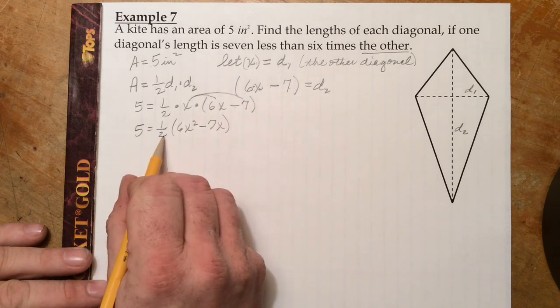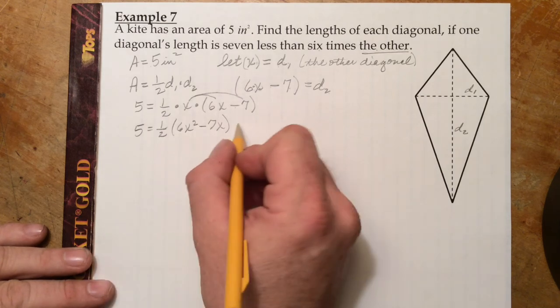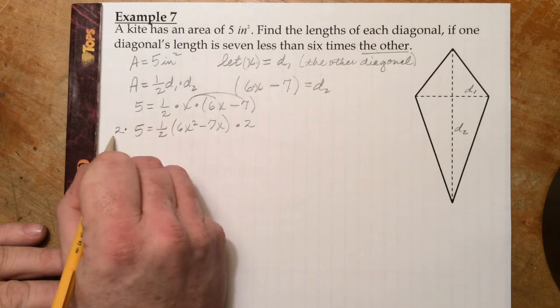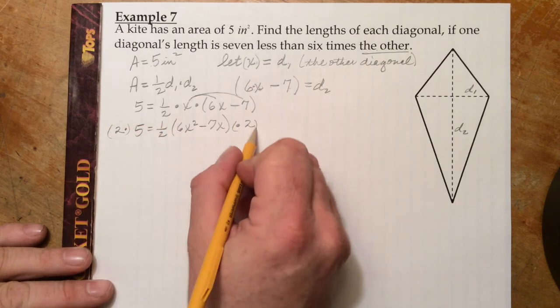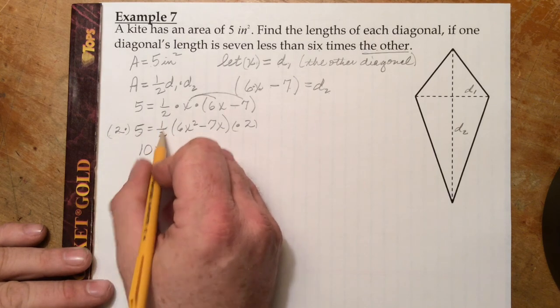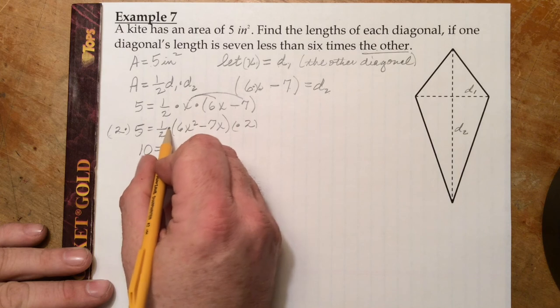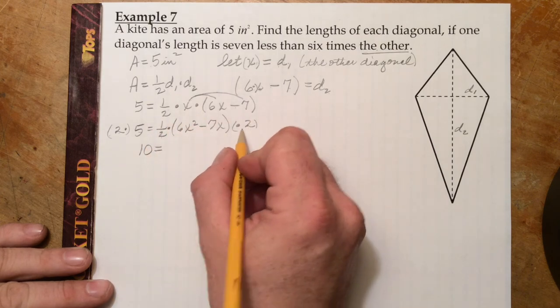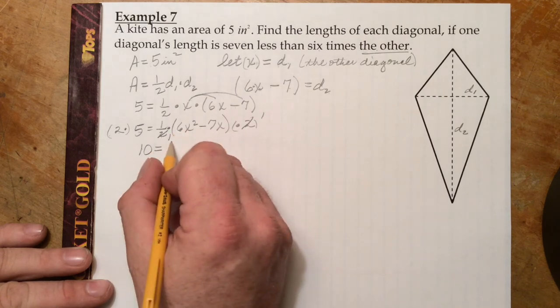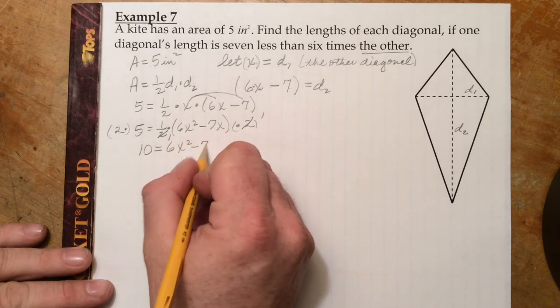Now I'm going to get rid of the 1/2 by multiplying both sides of the equation by 2 so I can get rid of that fraction. When I do that, the left side changes now to 2 times 5 is 10. On the right side, the 1/2, which is a factor of all of this, cancels out with the 2. They can both go one time, and we're left with just this part right here, 6x squared minus 7x.